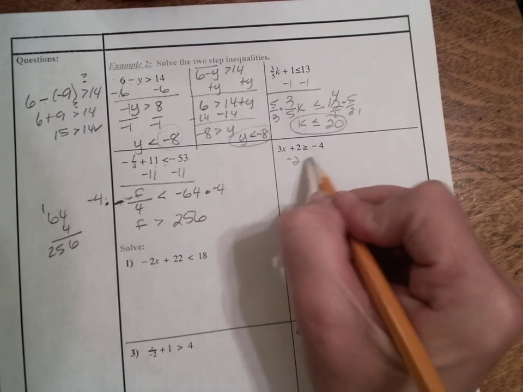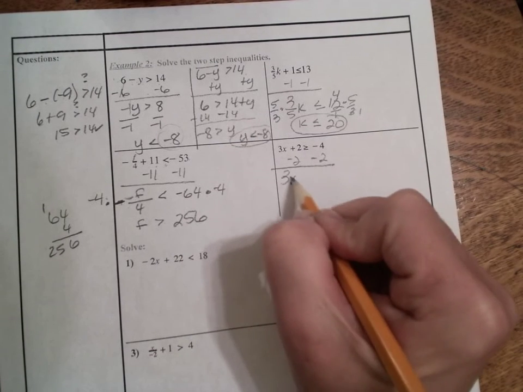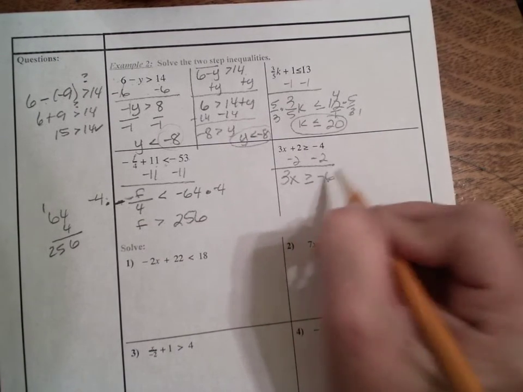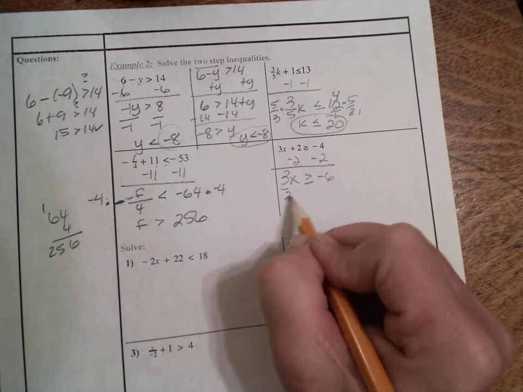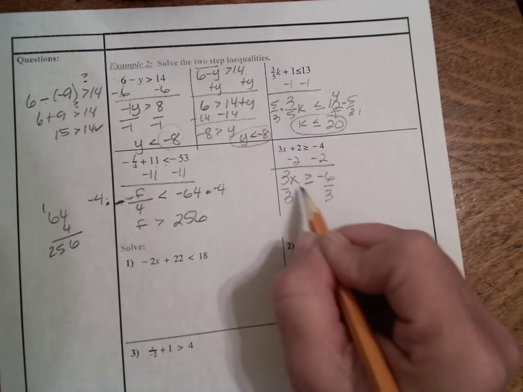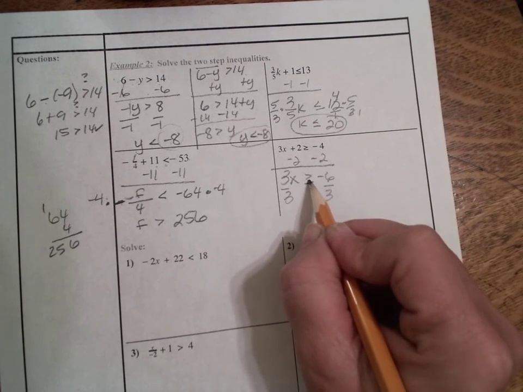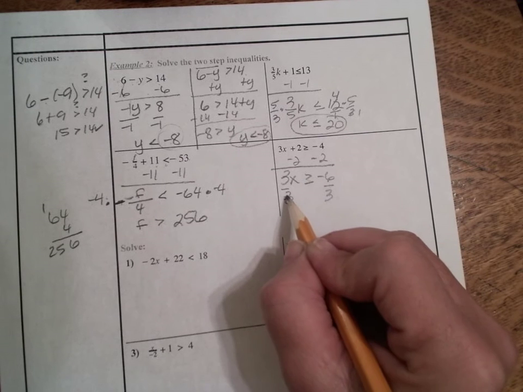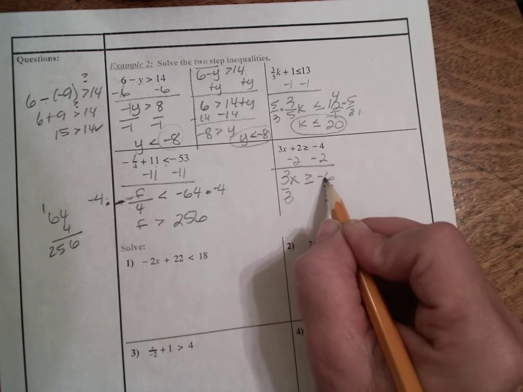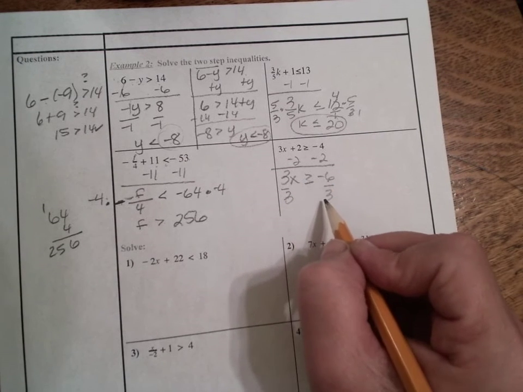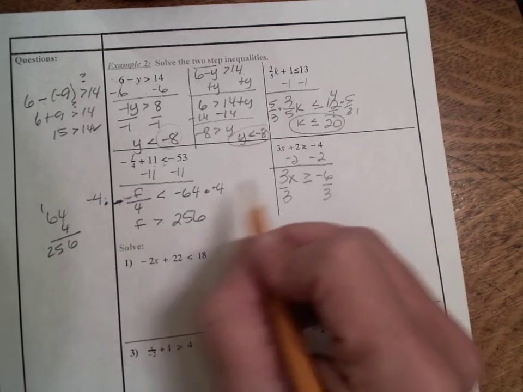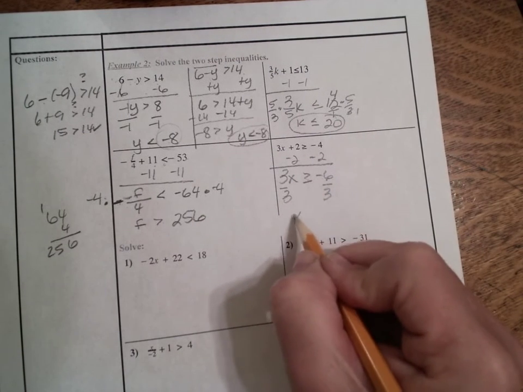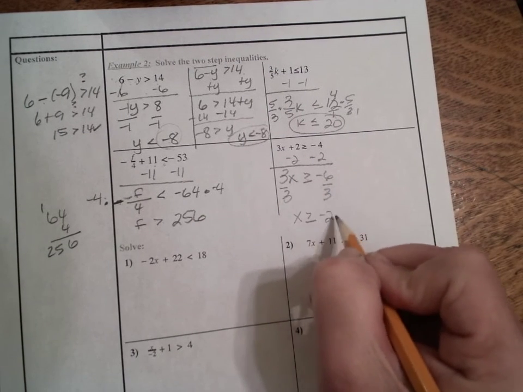Okay, now this one, subtract 2, subtract 2. We have 3x is greater than or equal to -6. Now, divide by 3. Would we reverse the sign here? Okay, no, we're not dividing by a negative. Just because that's negative doesn't mean it's going to reverse the sign. So only when you're dividing or multiplying by a negative. So x is going to be greater than or equal to -2.